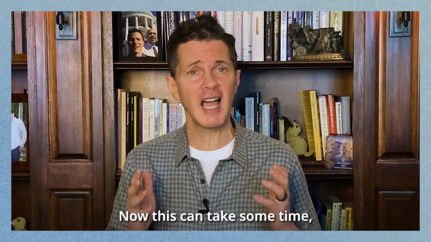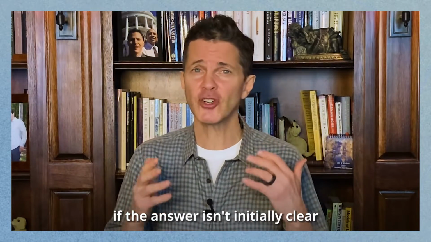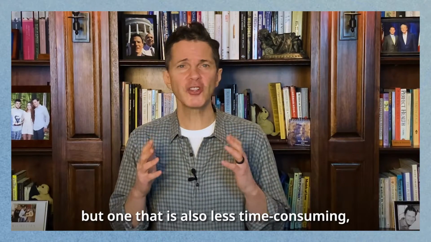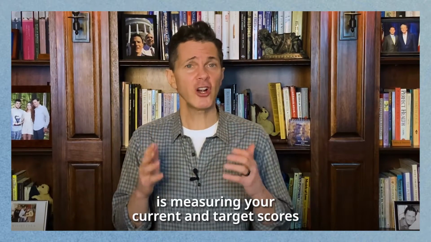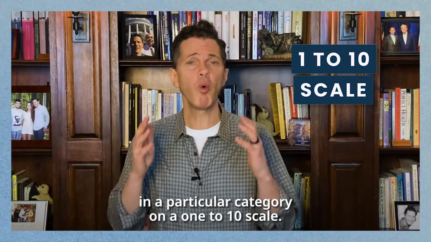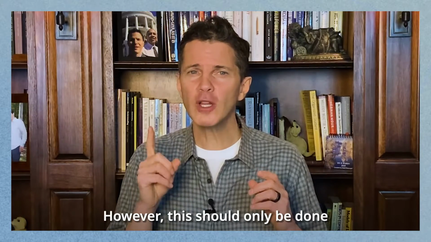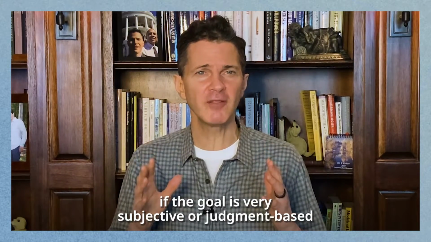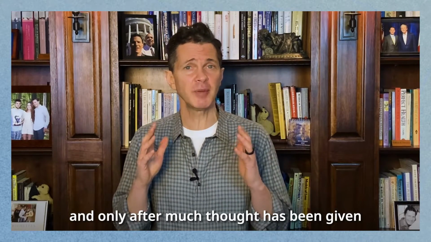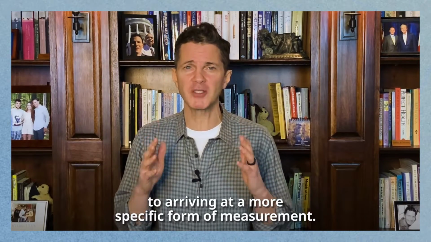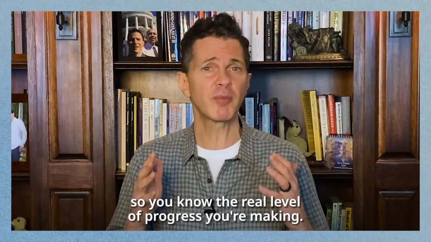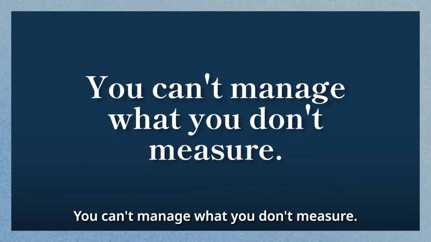Now, this can take some time, and it also takes a lot of effort if the answer isn't initially clear, such as a goal in teamwork. A less effective measure, but one that is also less time-consuming, is measuring your current and target scores with respect to your level of satisfaction in a particular category on a 1 to 10 scale. However, this should only be done if the goal is very subjective or judgment-based, as opposed to factual and objective, and only after much thought has been given to arriving at a more specific form of measurement. It's also better to have a goal that you can specifically measure so you know the real level of progress you're making. You can't manage what you don't measure.